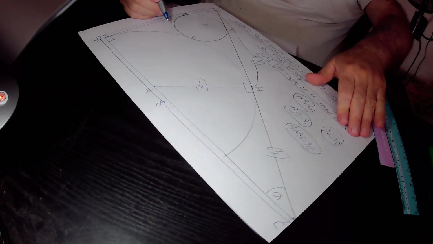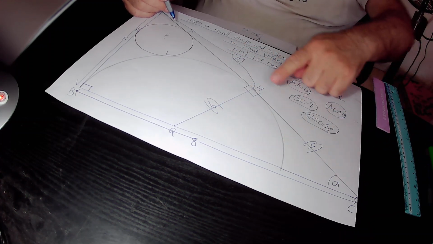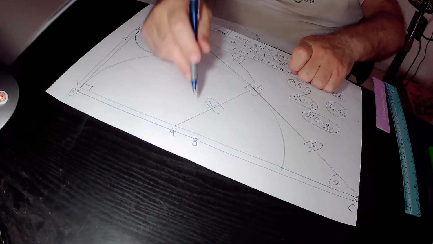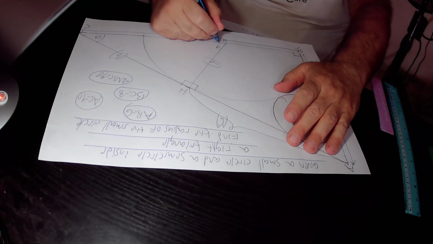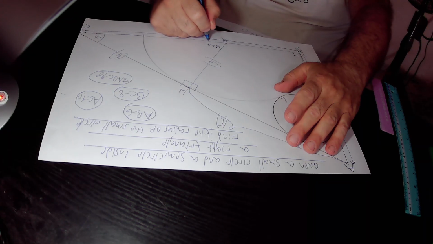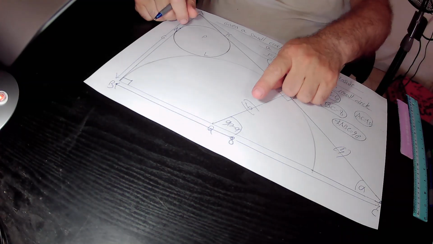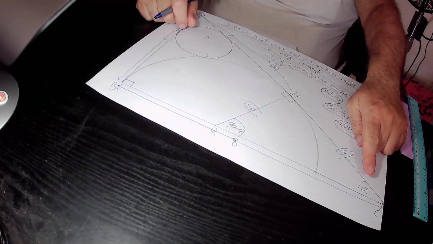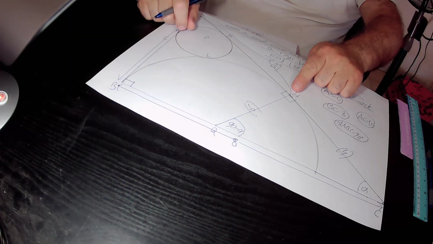So in the right triangle HQC, this angle equals alpha, this angle equals 90 degrees. Therefore, this third missing angle must be equal to 90 degrees minus alpha. Why? Because 90 degrees minus alpha plus alpha is 90 degrees, and 90 degrees plus 90 degrees equals 180 degrees. That is the sum of the angles in any triangle.